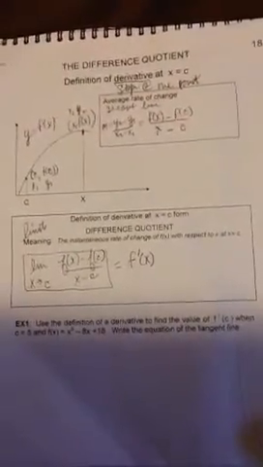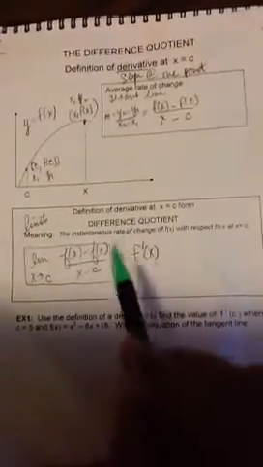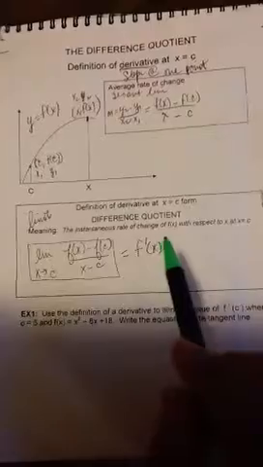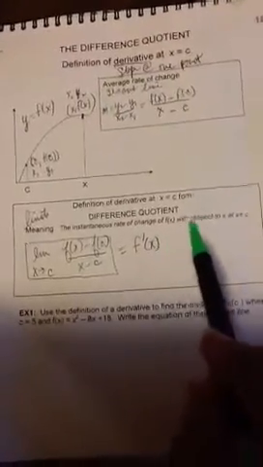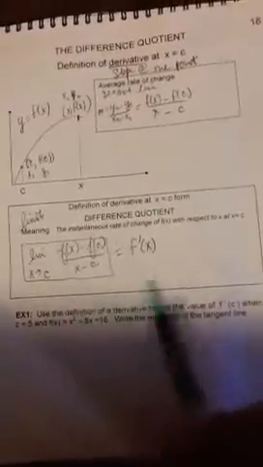So the slope of a tangent line, the instantaneous rate of change of f of x at some x value, we call it x equals c, we use this difference quotient. So we just derived the difference quotient. Now let's see how we use it.